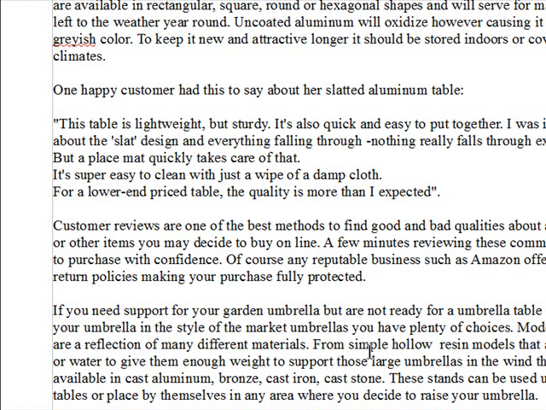Customer reviews are one of the best methods to find good and bad qualities about any patio furniture or other items you may decide to buy online. A few minutes reviewing these comments will allow you to purchase with confidence. Of course, any reputable business, such as Amazon, offers very lenient return policies, making your purchase fully protected.